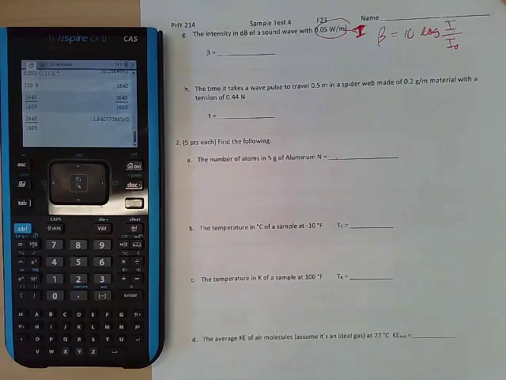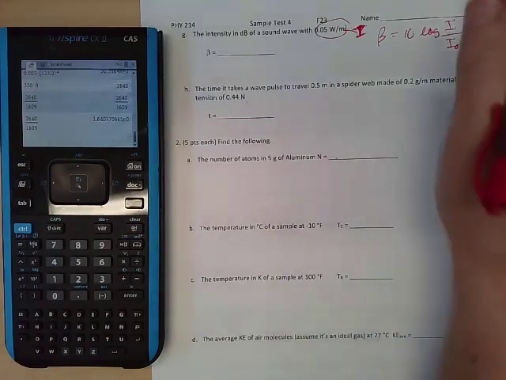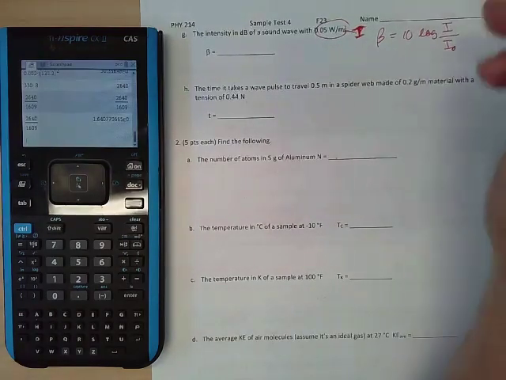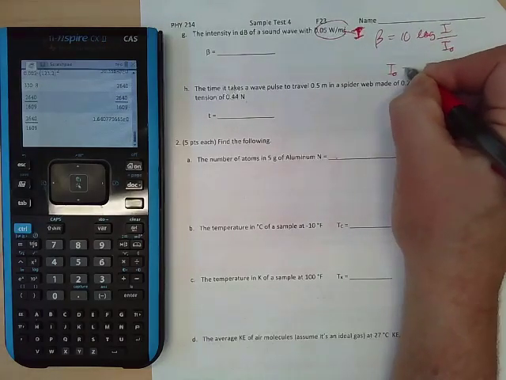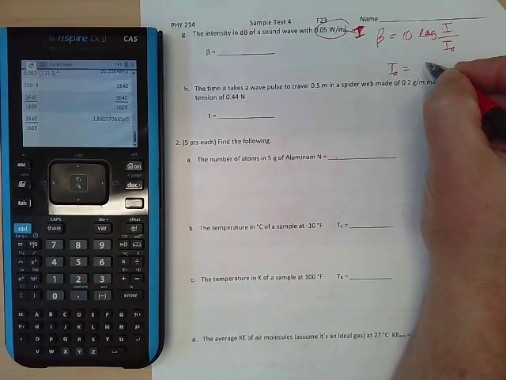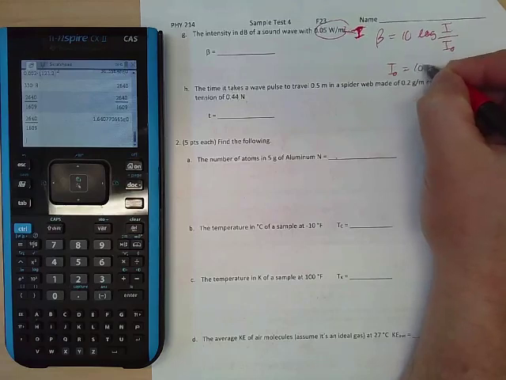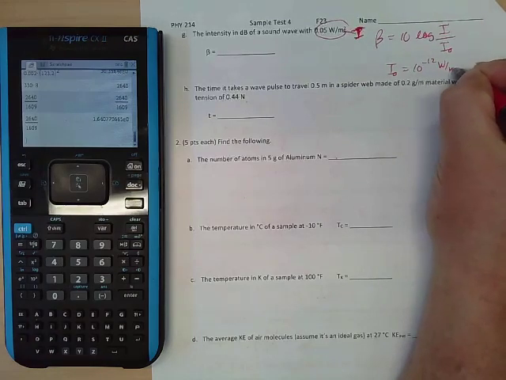I naught would be a good number to have on your sheet, or you can ask me during the test. But I naught is the threshold of hearing, the basic level of hearing. So I naught is a given number, and it's 10 to the negative 12 watts per square meter.